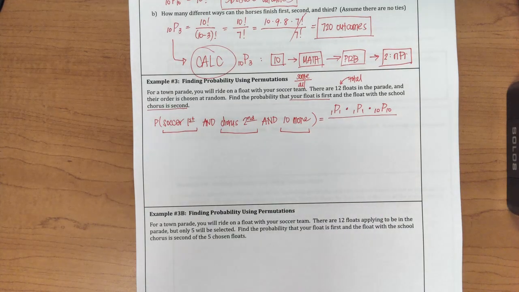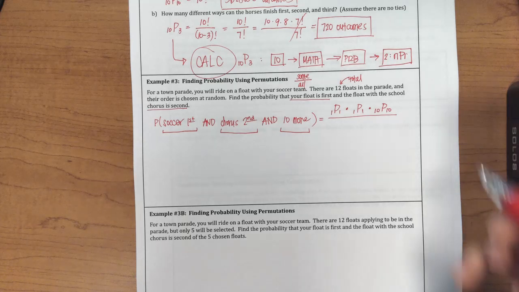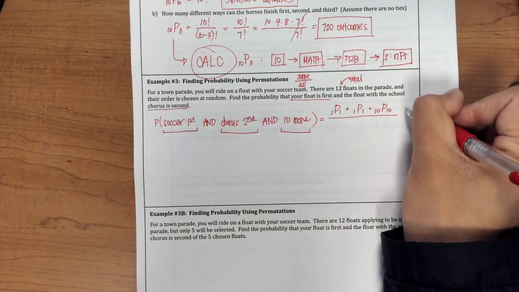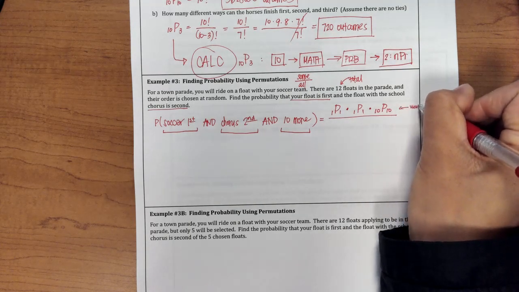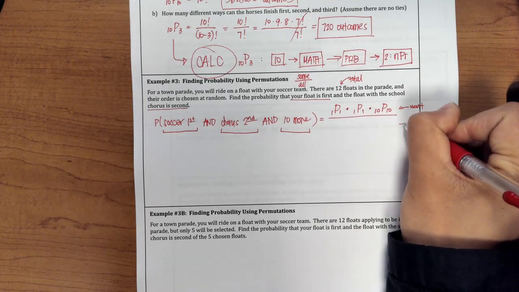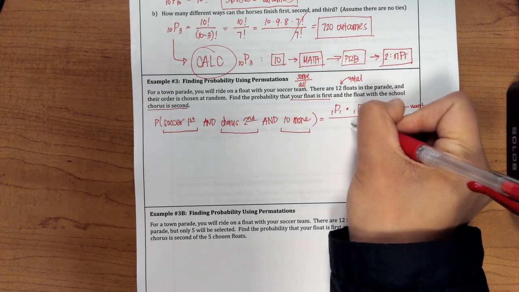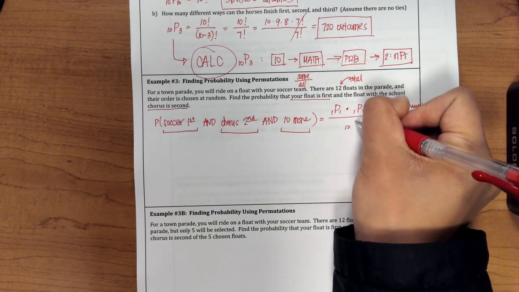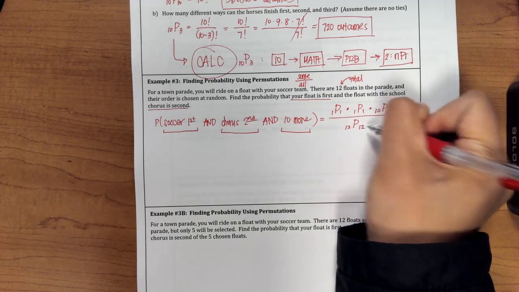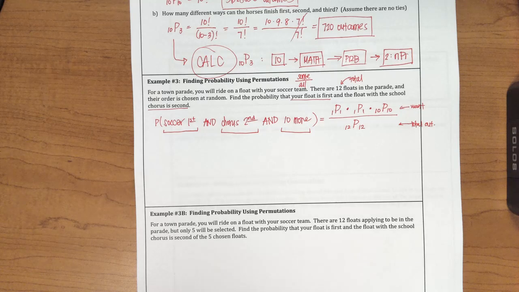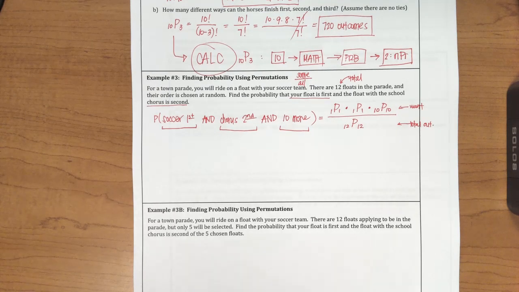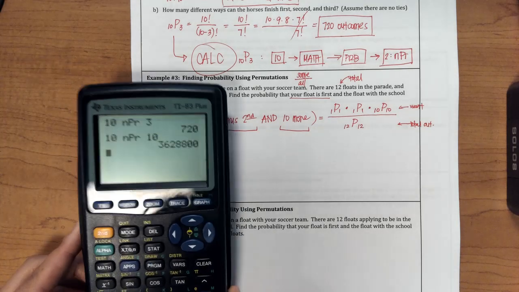Okay, so now let's assume that since we're doing probability, this is what's going to happen, right? We want this to happen. And then this is total outcomes. So this is if I have 12 floats and I choose 12 of them. Okay. Well, 1P1 and 1P1 are actually just 1, so I can check this one.